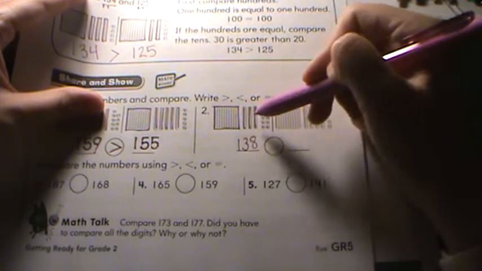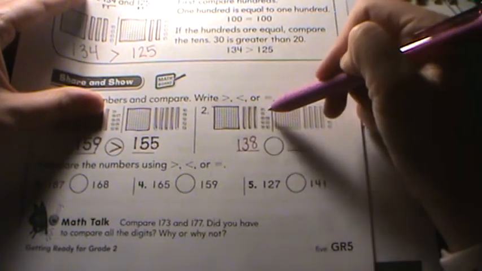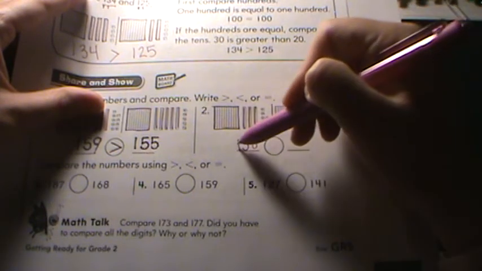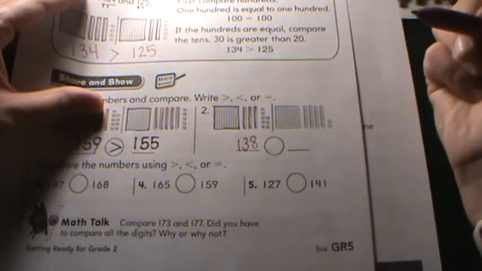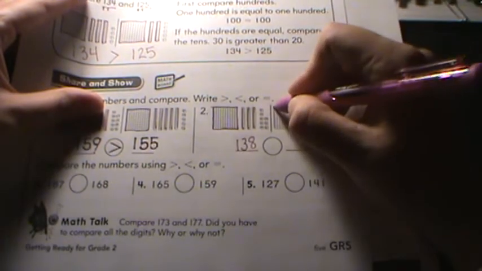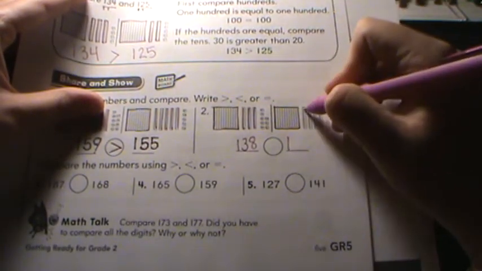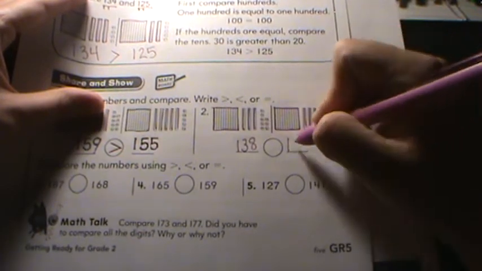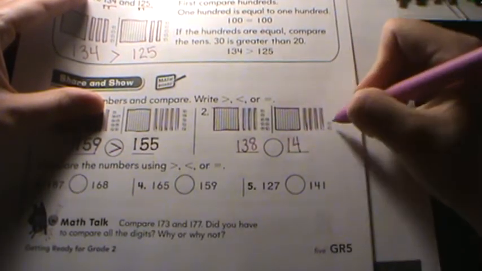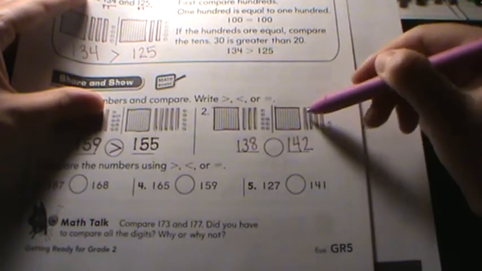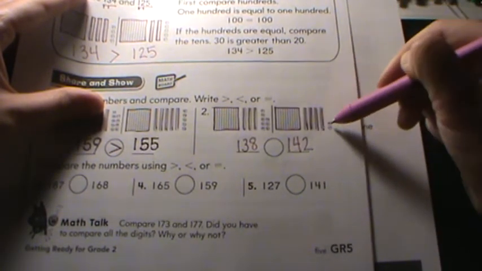So 100, 3 tens, 8 ones. So 138. And over here we have 100, 4 sets of 10, and 2 ones. So 142.